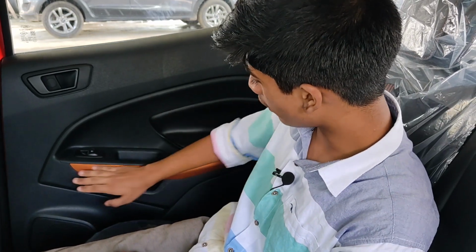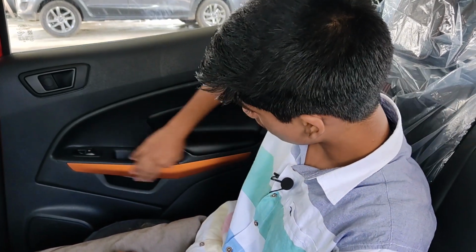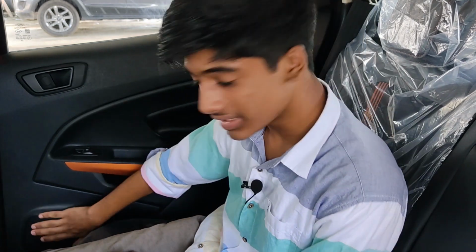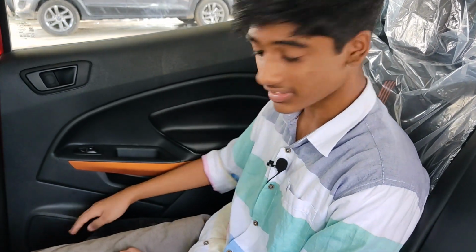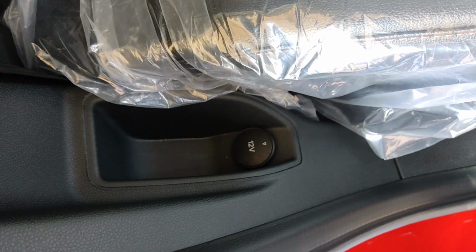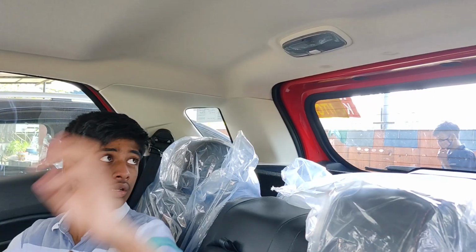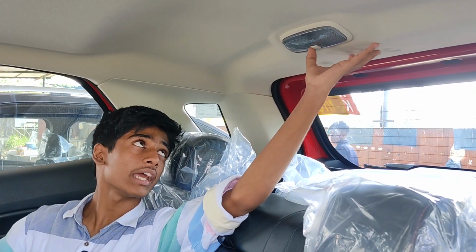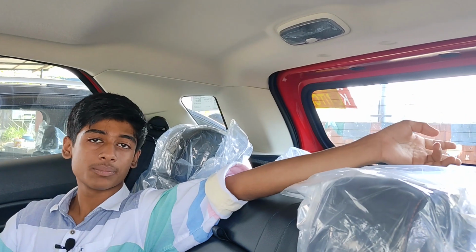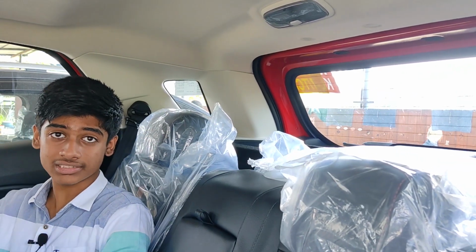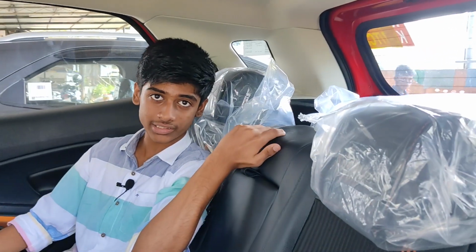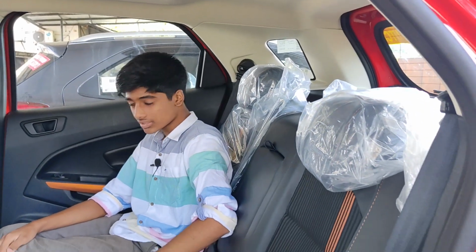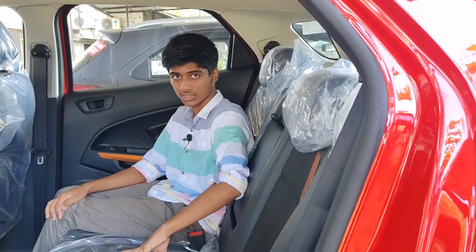Here also we get the copper color finishing. The speakers are placed over here. Another feature is that beside the seat over here there is a small compartment which houses a 12-volt charging socket. This is also very good. And in the back over here there is a light placed, and the parcel tray is also placed over here. All the headrests in the vehicle are adjustable. It does not get a center headrest, but 3 passengers can sit over here comfortably.